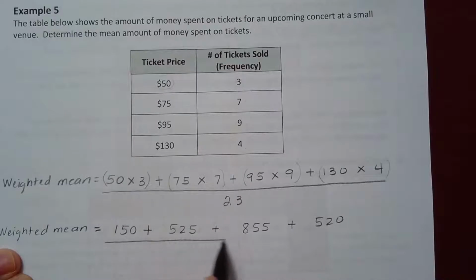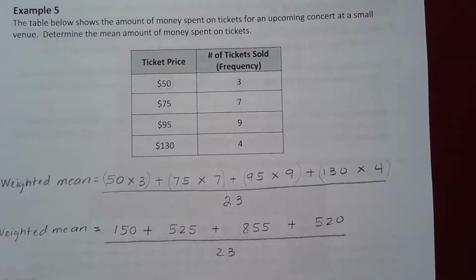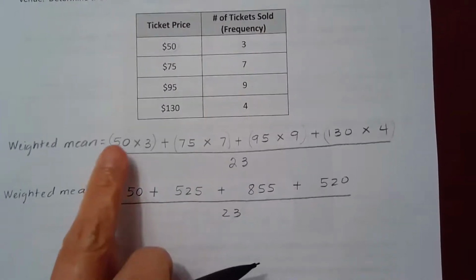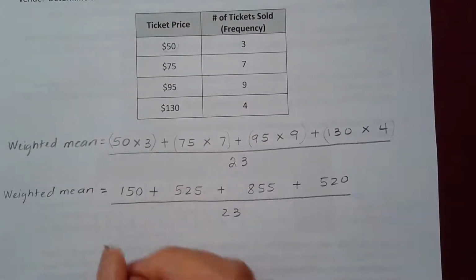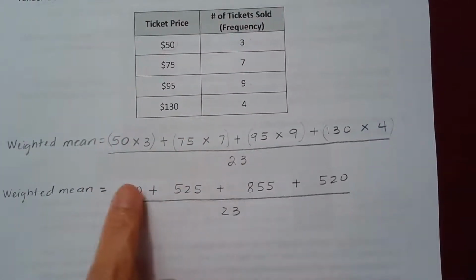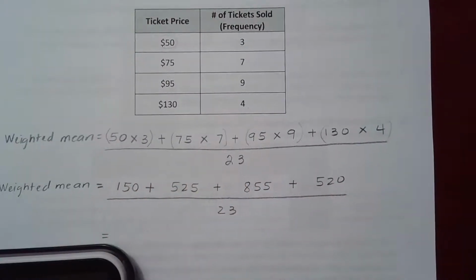Divided that by 23. Okay, I have to use the order of operations. So I multiplied first. I'll just keep going here. Now I'm going to add all of these up in the numerator, the top number.